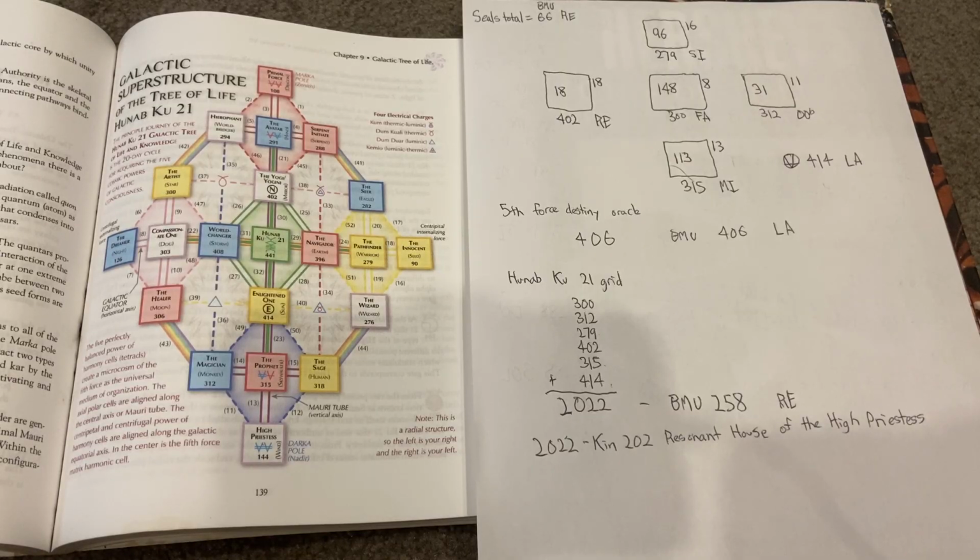Take a moment to open these BMUs up to increase the galactic flow of energies. Feel free to connect with your breath.